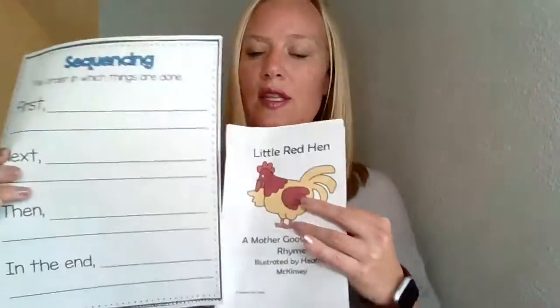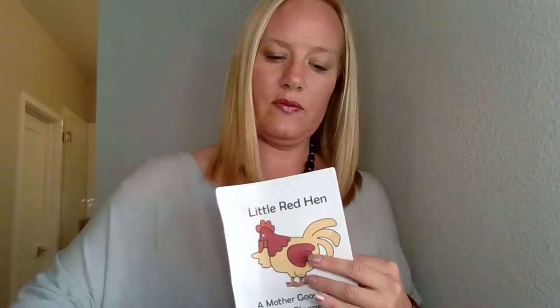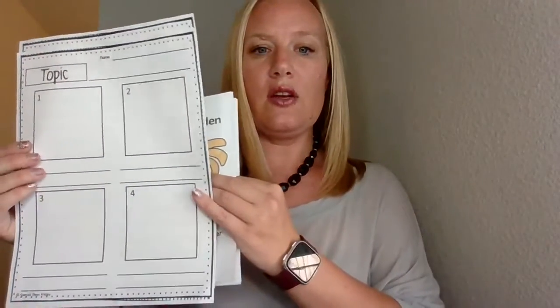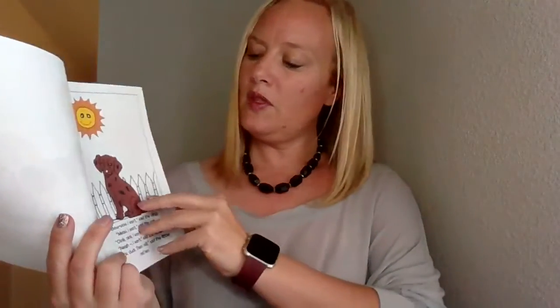But they can do first, next, then they can add the pictures from the story in here and then add the sentences through it. So I show them, at the first page, where the hen plants the corn. This is why this goes along with our plant unit that I use, which is another reason why I use this book, because they start doing the sequencing of plants and how they are grown.